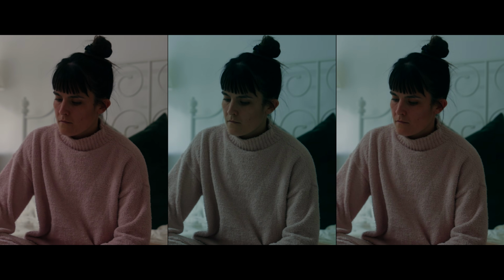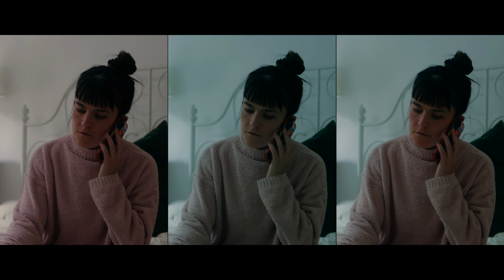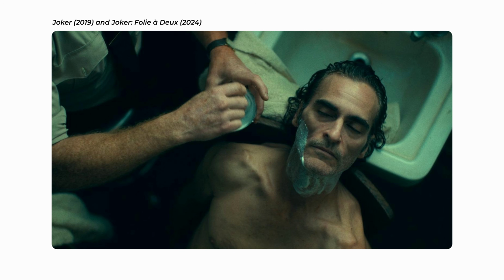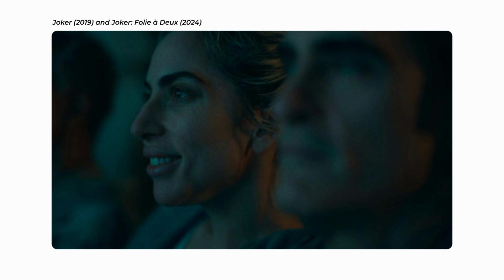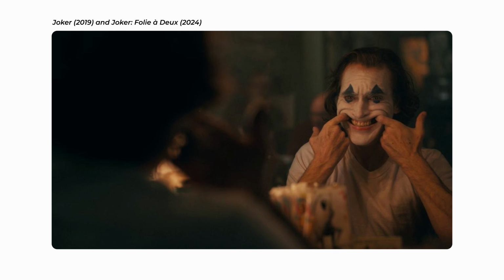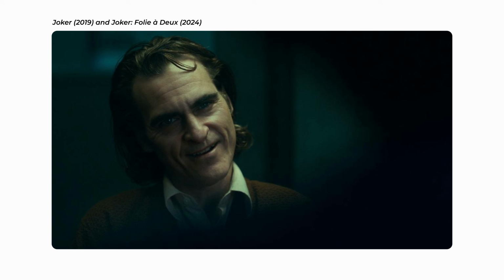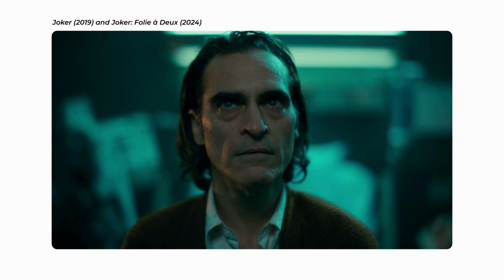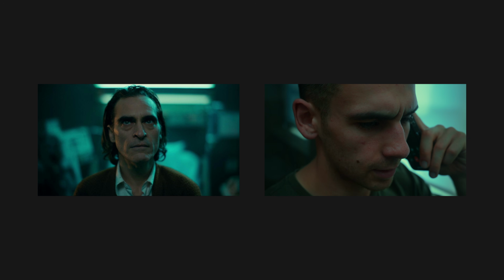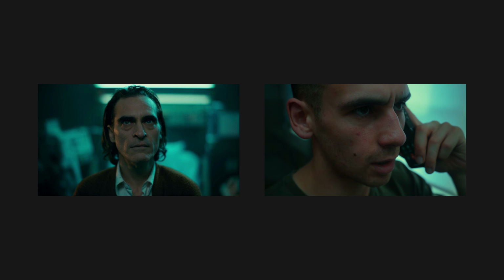This kind of colour control is great for emulating high impact looks. Joker is a clear example. Strong teal environments contrasted against warm skin tones. Of course, that look comes from a mix of cinematography, production design, and grading choices working together, but tools like Neutral Bias make that kind of colour separation replicable in a simple, targeted way.